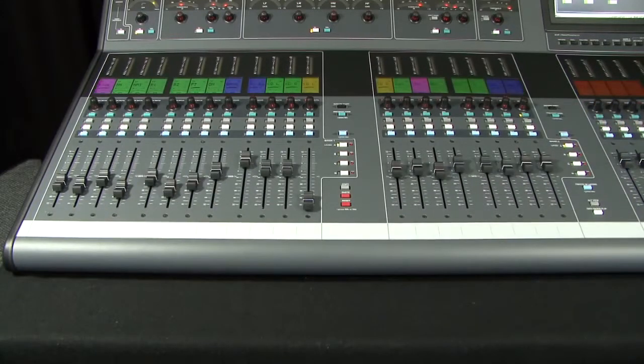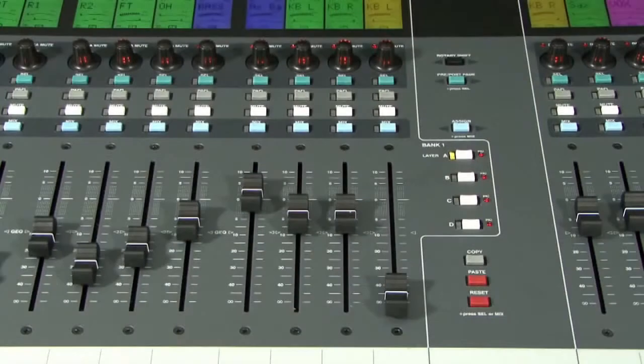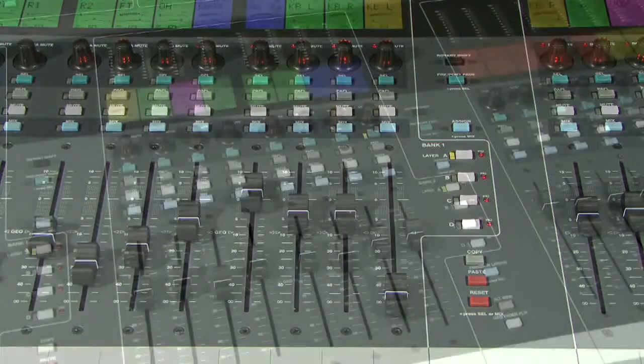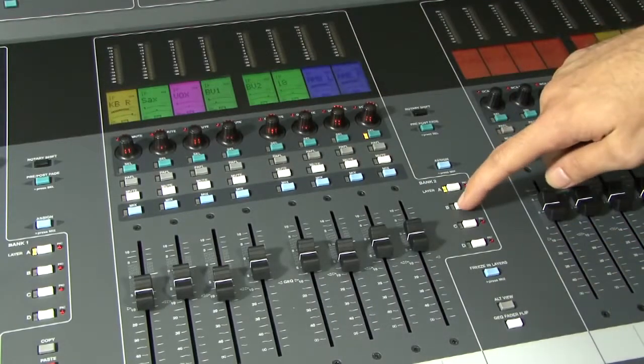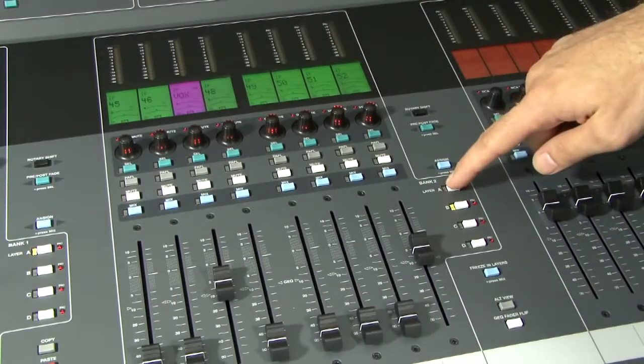It's possible to freeze a selected strip across all layers, so the channel, master or DCA remains in view when you change between layers. To freeze or unfreeze strips, hold down the Freeze in Layers key and press the Strip Mix keys. While the key is held down, the blue indicator displays which strips are frozen.